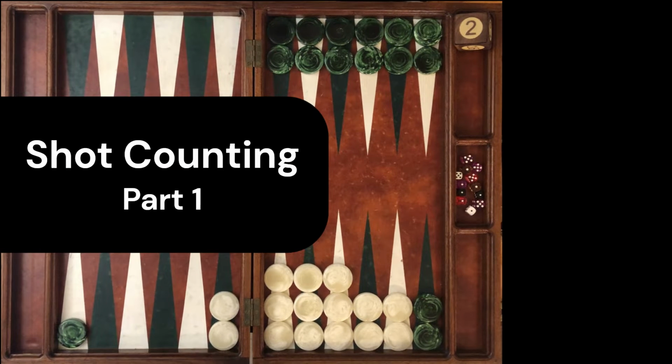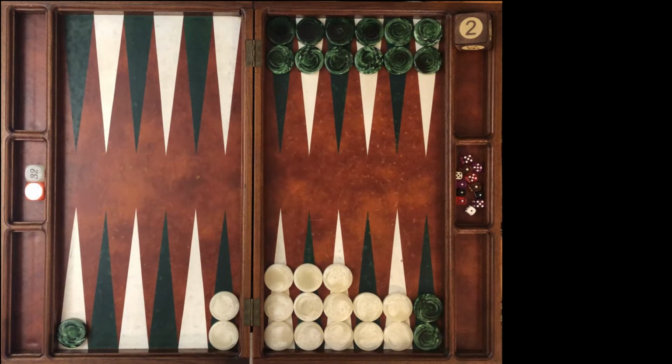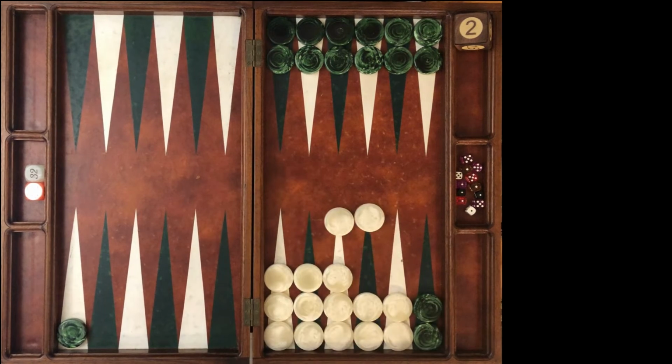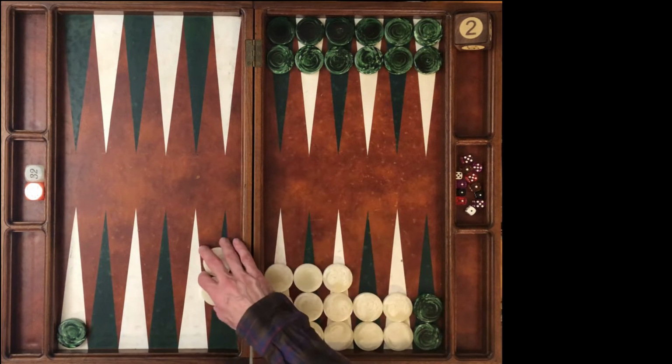Shot counting, part 1. Similar to the pip counting videos, I'm not offering anything new. This is simply my refined method that I developed for myself. Now we have a position, and we are winning this in a big way. And especially if we bring these two checkers in from the 7 point, we maintain our good position, and again, we're winning a high percentage of the time.